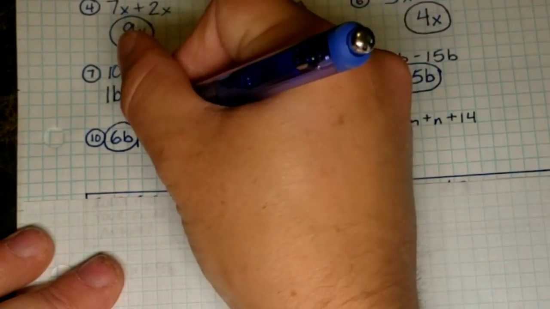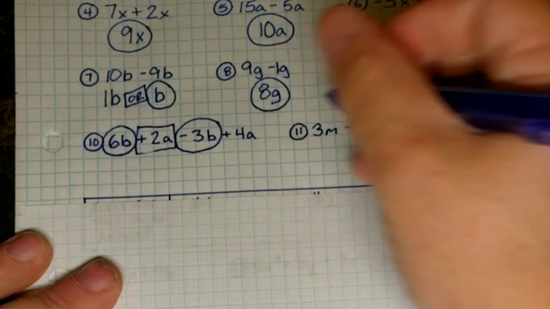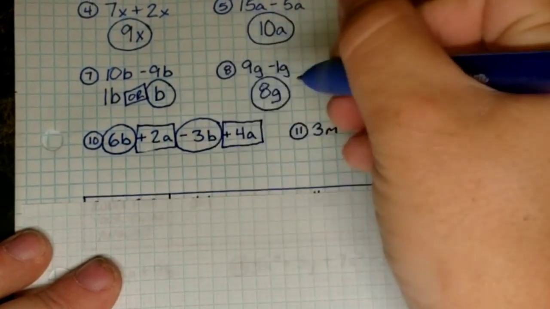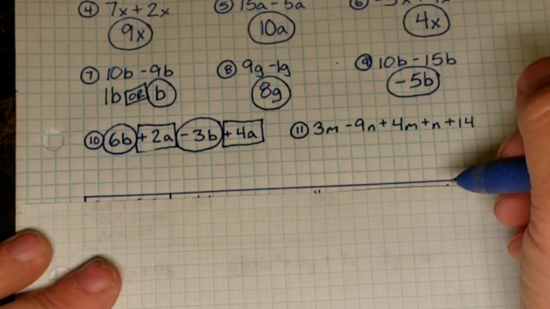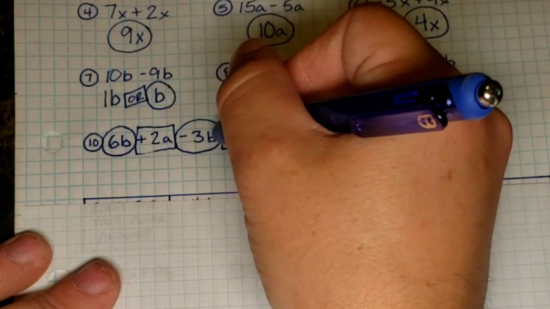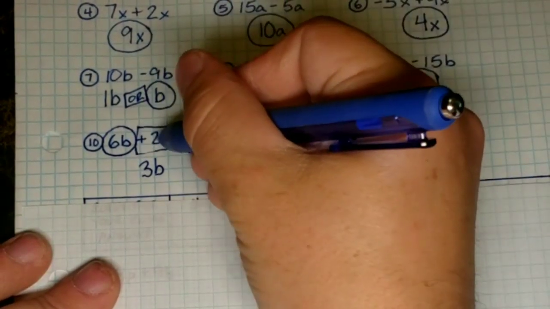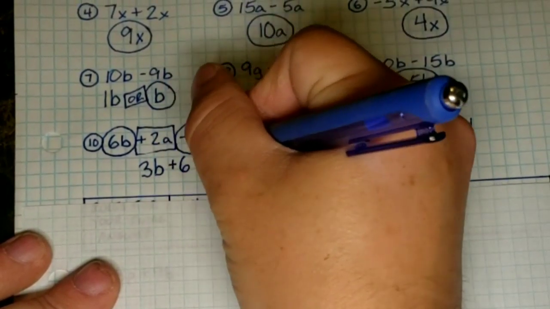Well, what about, I'm going to use a square this time, this positive 2a and this positive 4a? Those could go together. So I'm going to combine the ones that go together. 6b minus 3b would leave 3b. Positive 2a plus 4a would leave positive 6a.